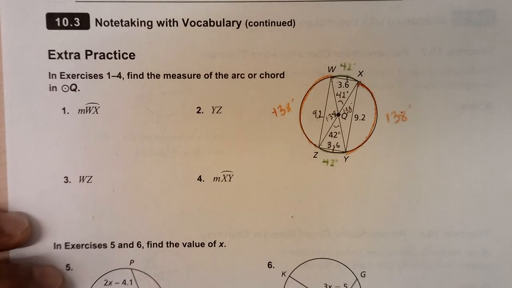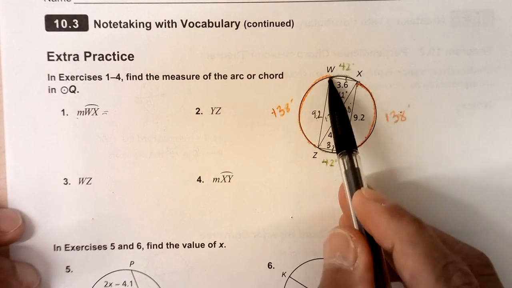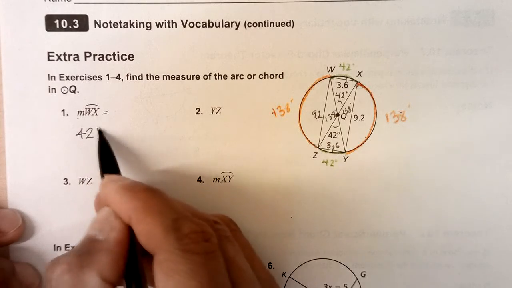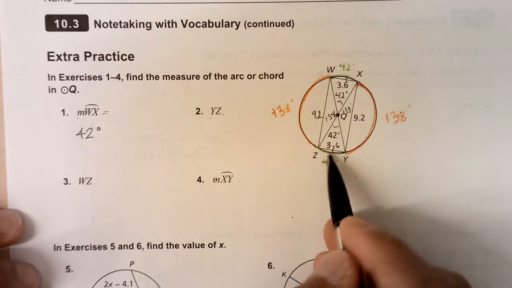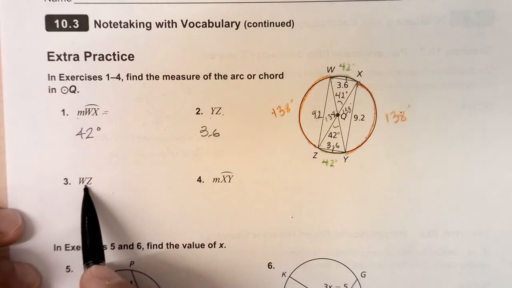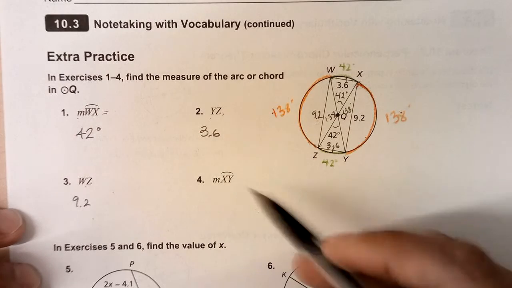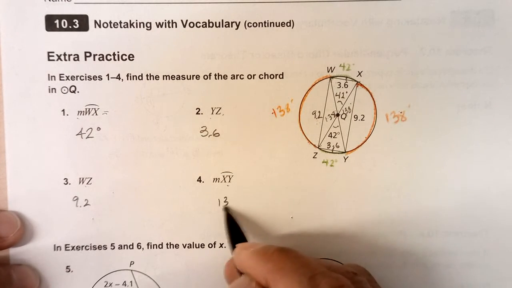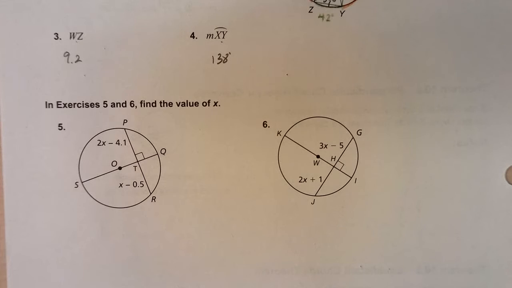Let's see if we can answer all the questions from everything that we filled out. I think we found everything that we could find. So the measure of arc WX, what I have in green, is 42 degrees. YZ is a chord, found to be 3.6 units in length. Chord WZ I have labeled as 9.2 units. And then the measure of arc XY is 138 degrees. I know I found more than I needed to find for the problems, but that's the way that I do things sometimes. Take a look at problems 5 and 6.